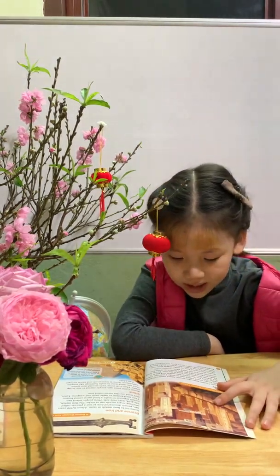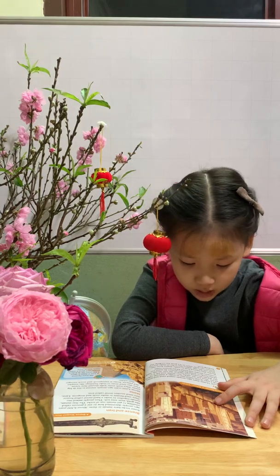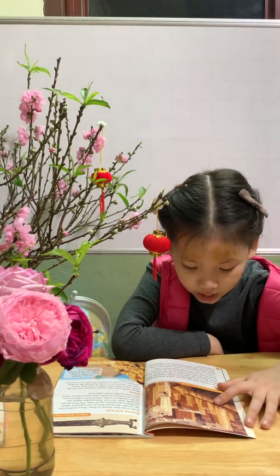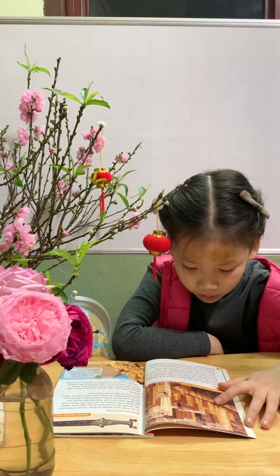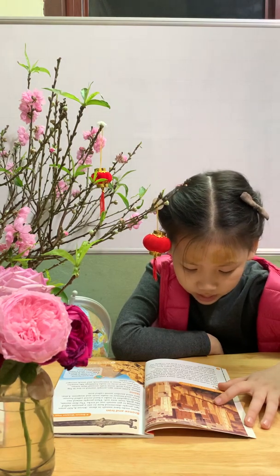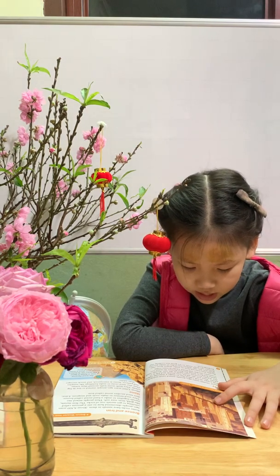People also learned how to make shapes from clay. They put the clay shapes into a fire to make pottery. Pottery can hold water, so it's great for cooking and keeping food.